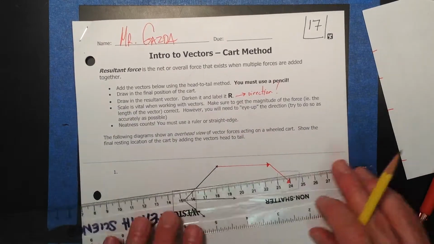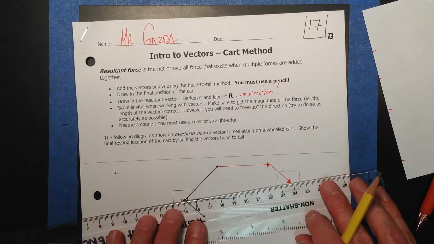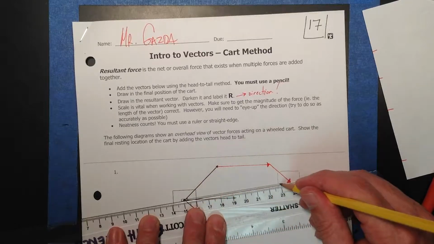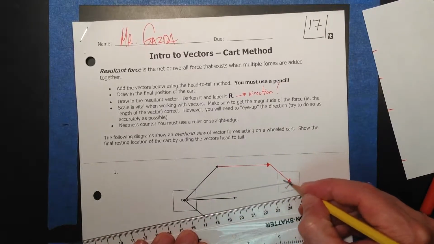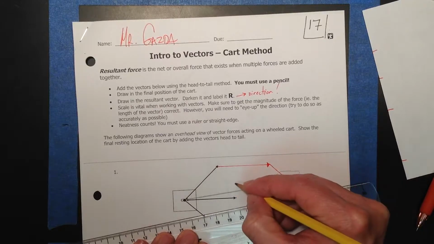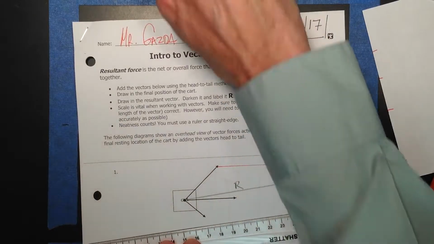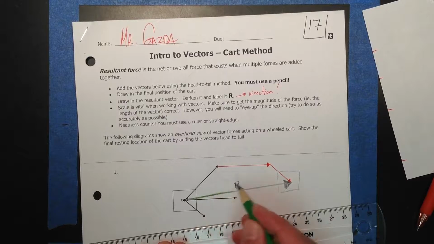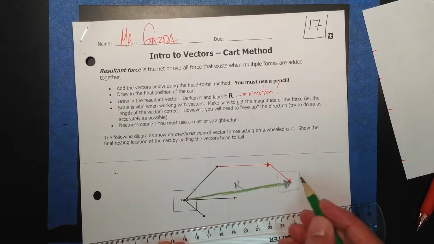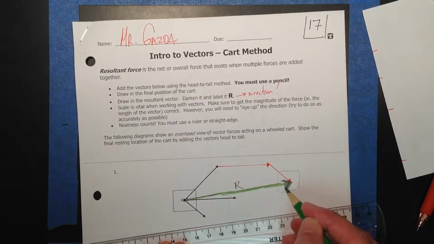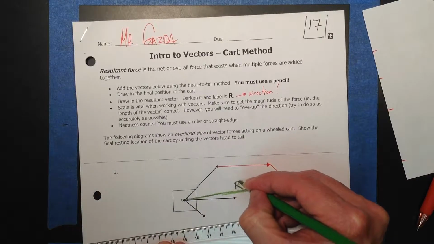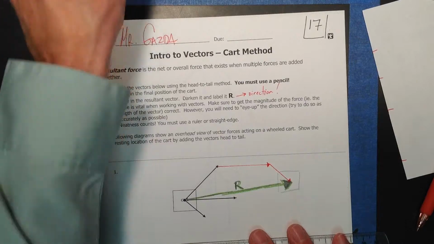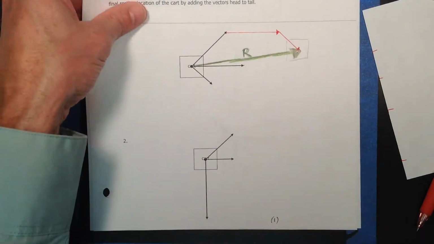So I'm going to do it like this, carefully with a ruler. I'm going to draw it like this. And the key thing is the force goes that way. I'm going to draw a big head on it like that, and then that is my resultant force. I'll even go over it in green so you can see it better. The arrow going this way is key. It has to be really clear what direction it's going, because obviously the direction of forces is very important. Okay, that's the first one.